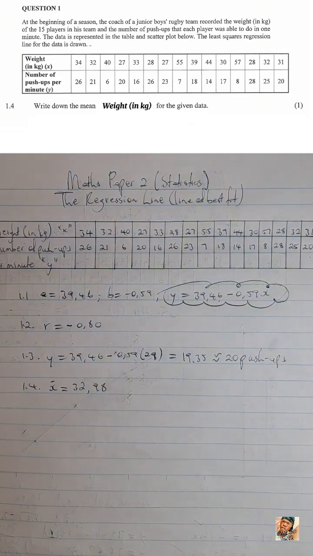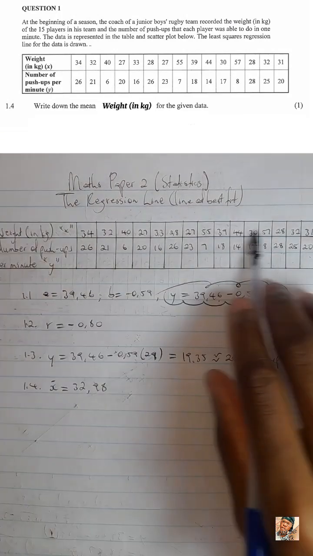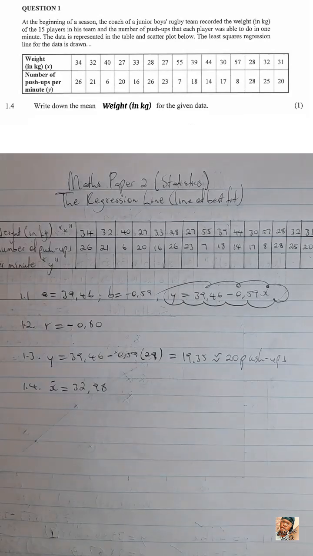Okay, let us actually do it just for the fun of it. Let us get the sum of all these x data values and then divide it by 15 to determine the mean. I don't know how I'm going to do this. Let us go back to the calculator and do it manually this time.